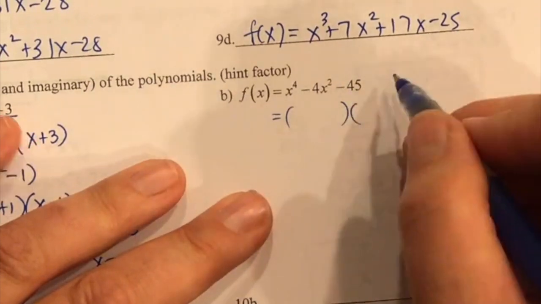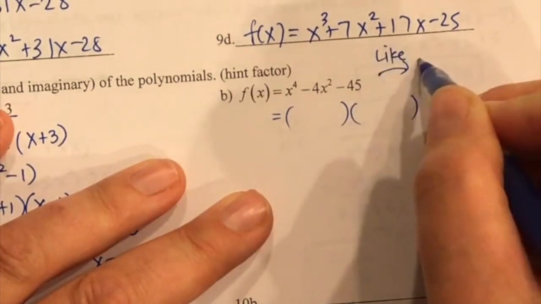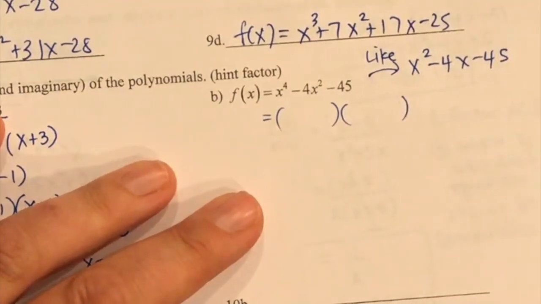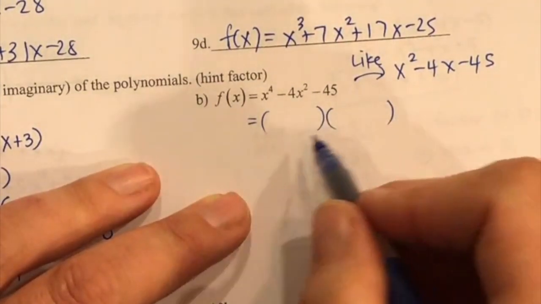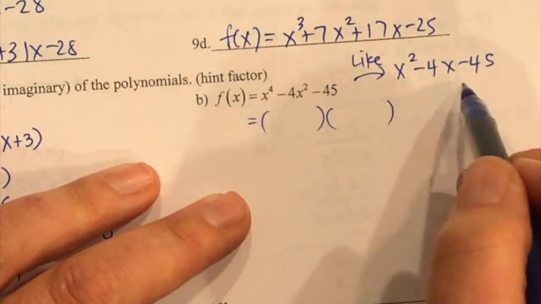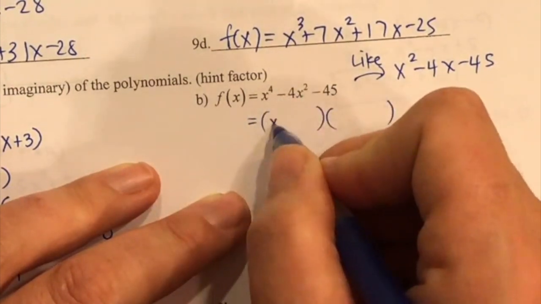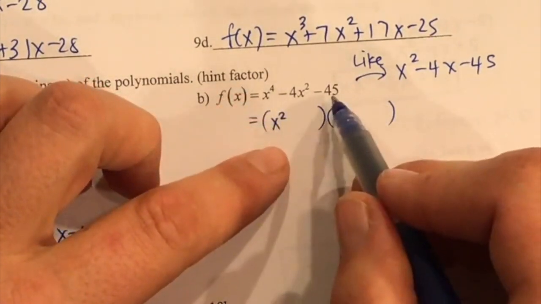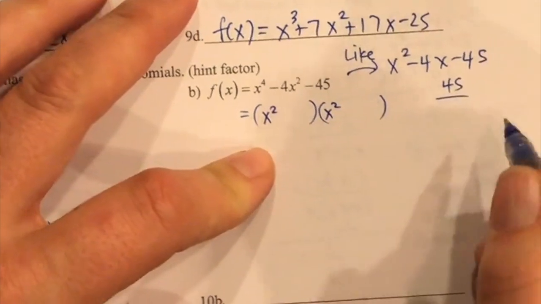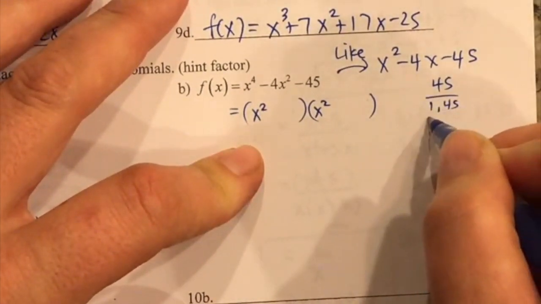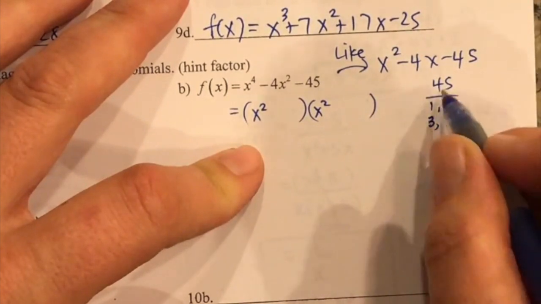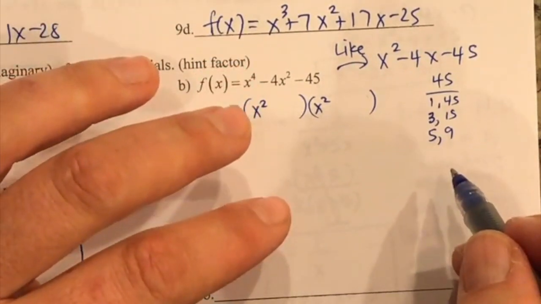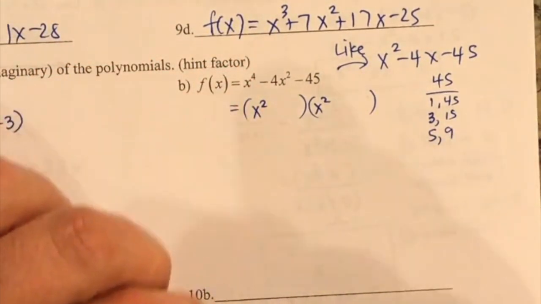What I mean when I say this one acts like a quadratic is this. We're going to pretend for a minute that it's that one, and we're going to factor that. Except instead of going x and x to get an x squared, we're actually going to do x squared here and x squared here. If I multiply those, that'll give me an x to the 4th. Now that 45, I'm going to break down. Look at all the factors: 1 and 45, 3 and 15, 4 doesn't go into it, 5 goes into it 9 times, 6, 7, no, 8 doesn't go into it, but 9 does. Once you get to that side, you're good.